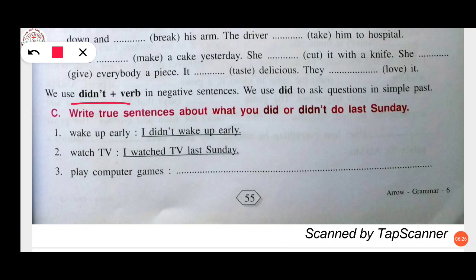First and second are already done for us. First is wake up early. I did not wake up early. That apostrophe is here. It means we will pronounce like this, I didn't wake up early. Second is watch TV. I watched TV last Sunday. First is wake up early, that has been changed to I didn't wake up early. And second is watch TV, and that has been changed to I watched TV last Sunday.